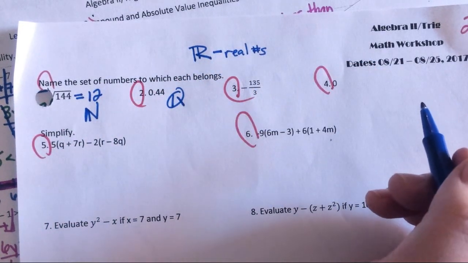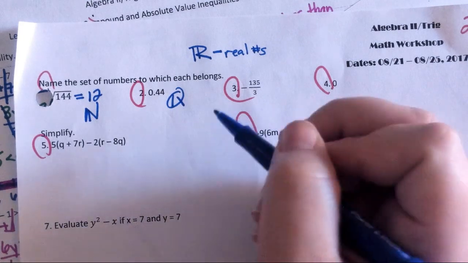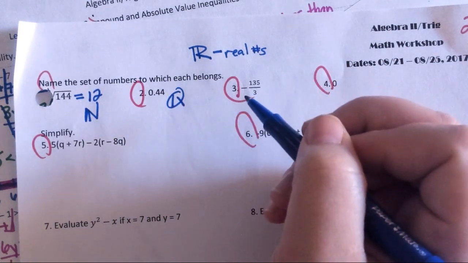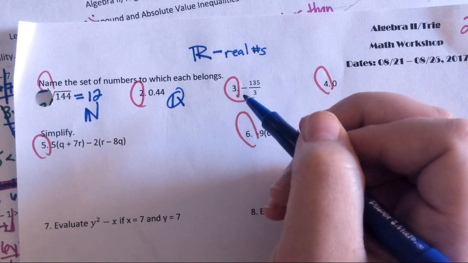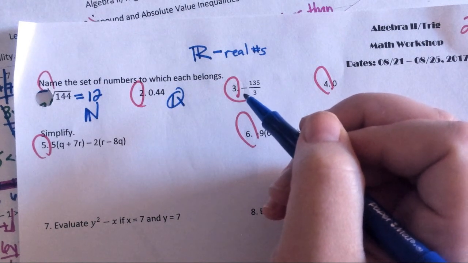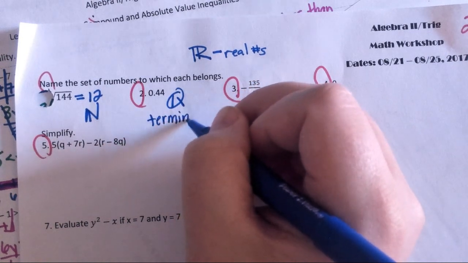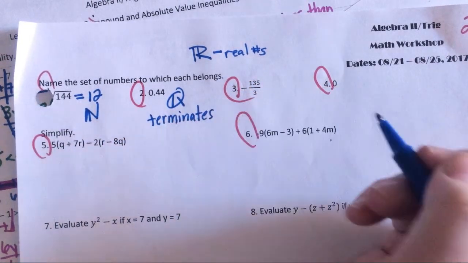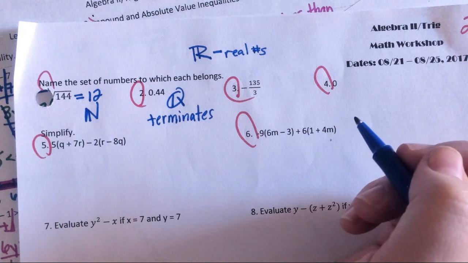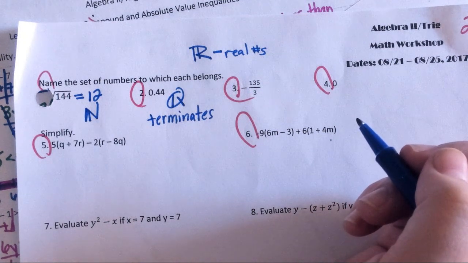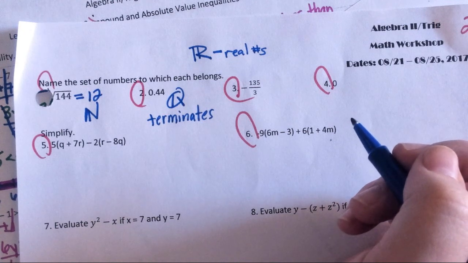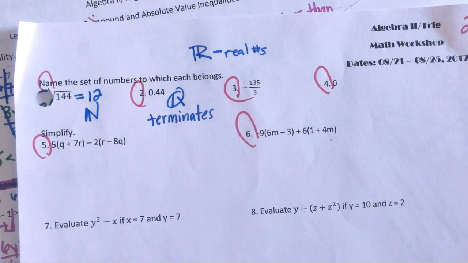Okay, for another extra point just floating out there in life, can you explain why this is rational? No one last period can come up with that word. It terminates, and you get your point. Since the decimal is terminating, if it's either terminating or it has a pattern, so it's repetitive, you get to put the Q. Otherwise, you get to put I because it is irrational.